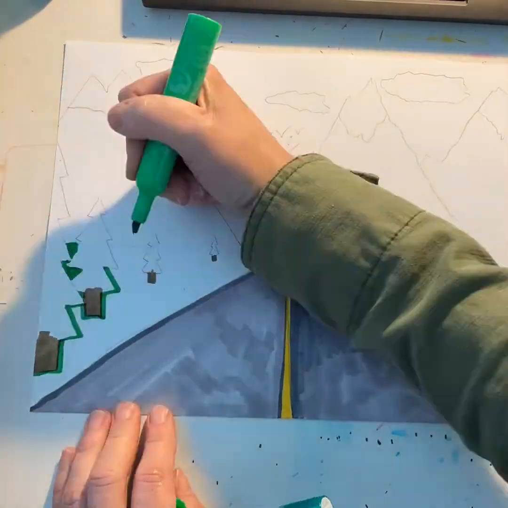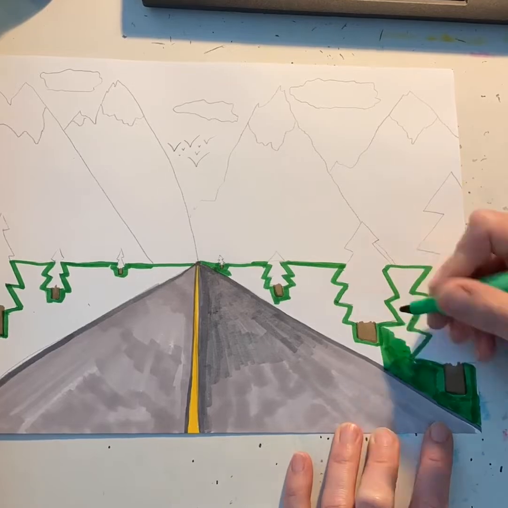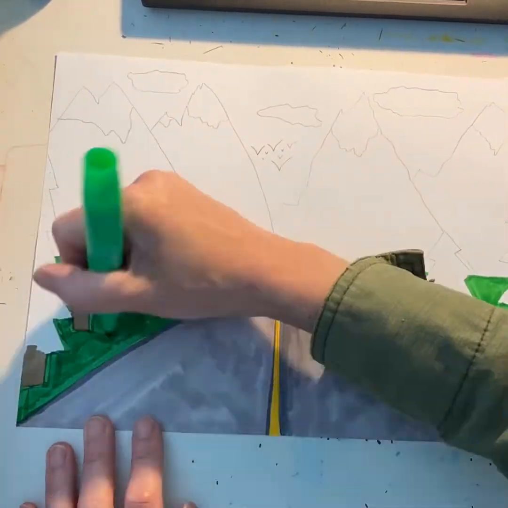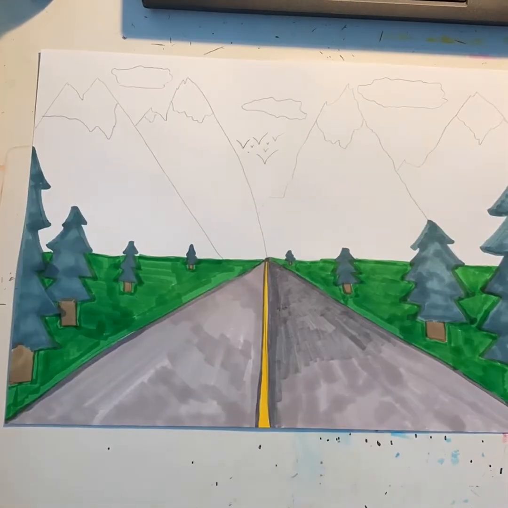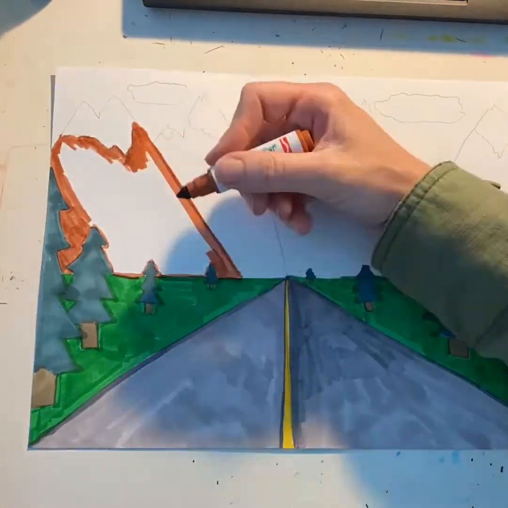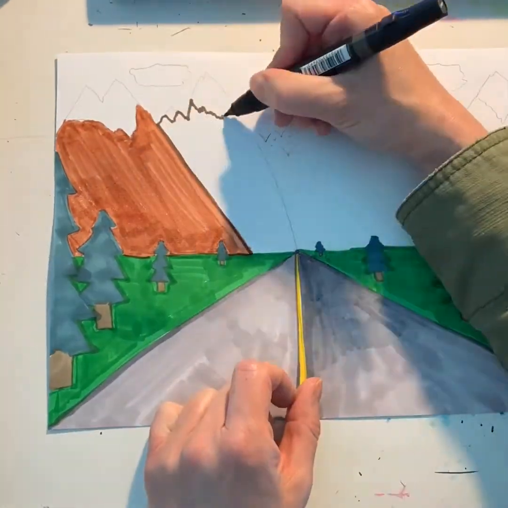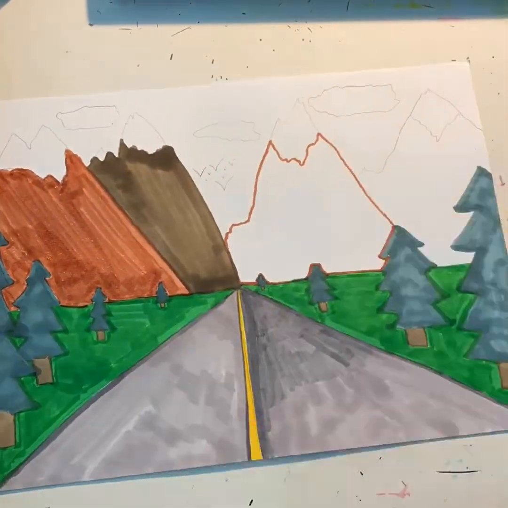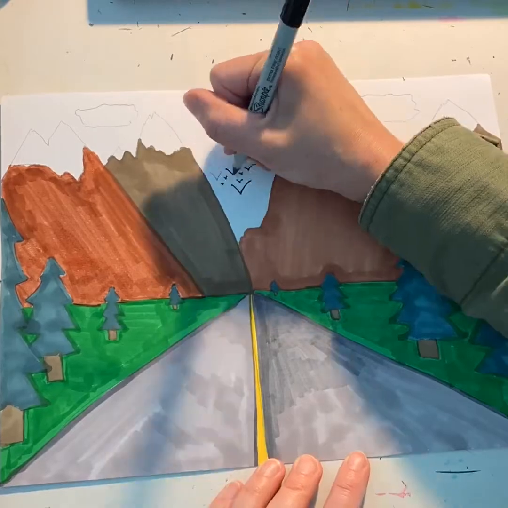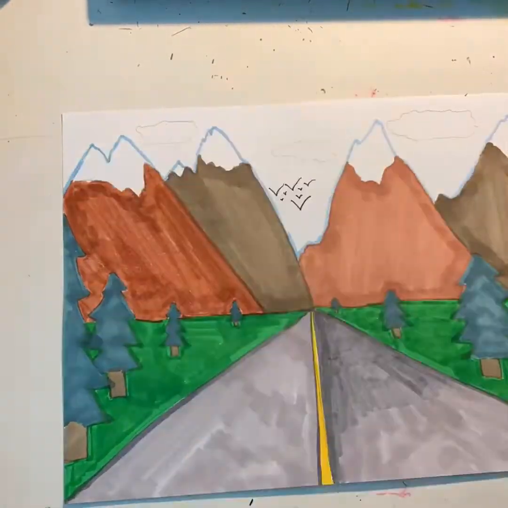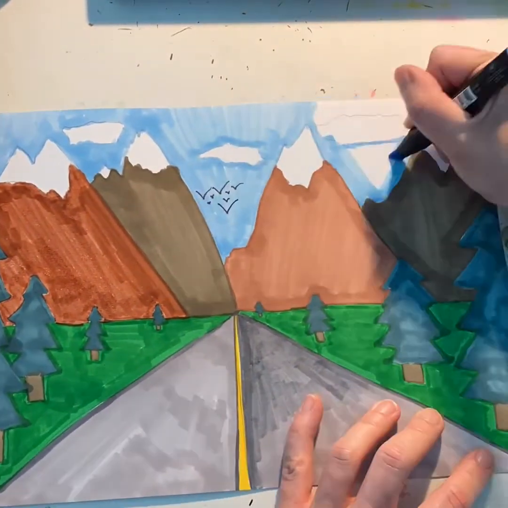I try to color in some of the bigger parts first. It makes my job a little bit easier, and I also use a lot of outlining so I can keep my color where I want it to be. When I was using two different tones of green, I wanted to make sure that one was much lighter than the other, so my trees didn't get lost in the grass. I did the same thing with my mountains, different shades of brown, and I left the white parts alone.